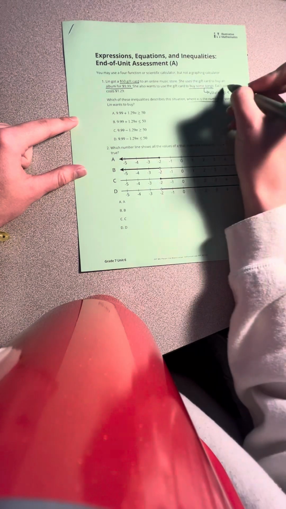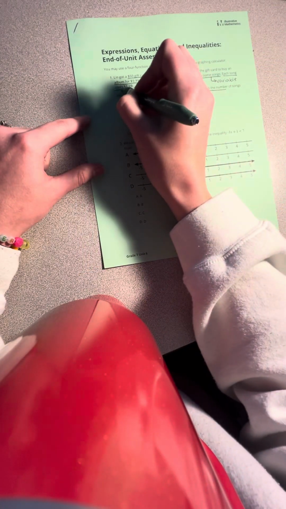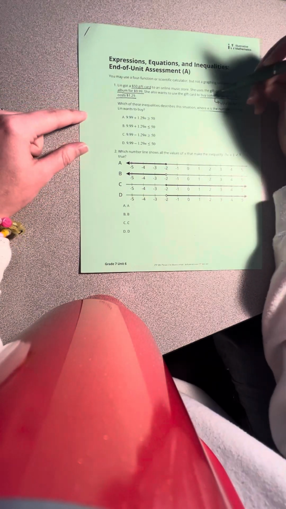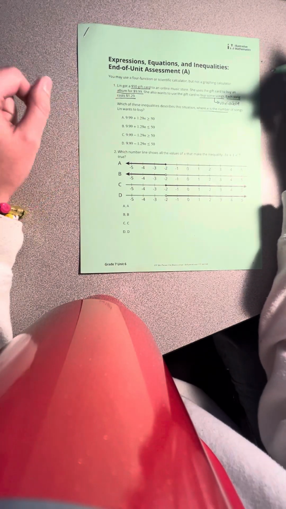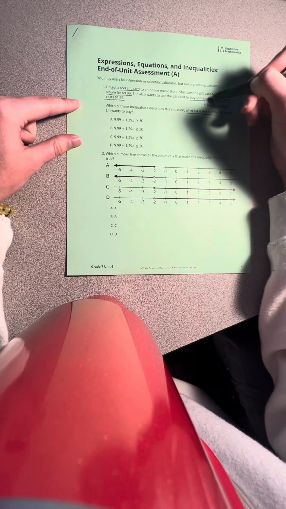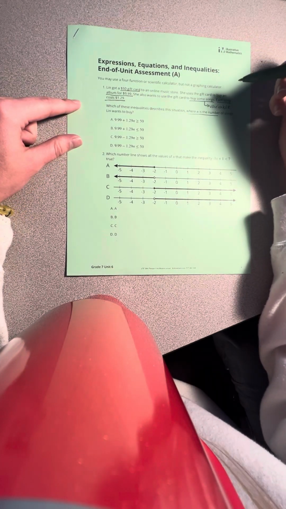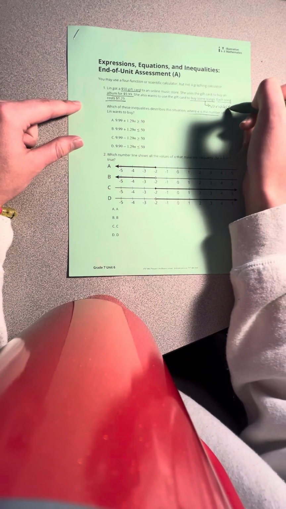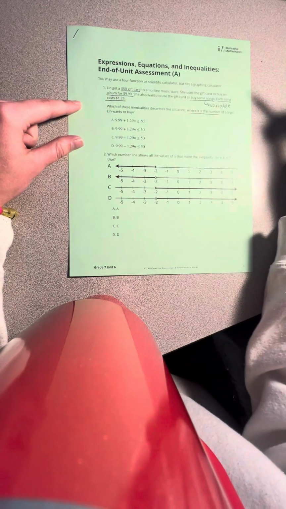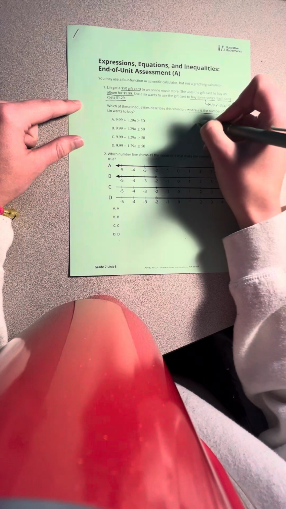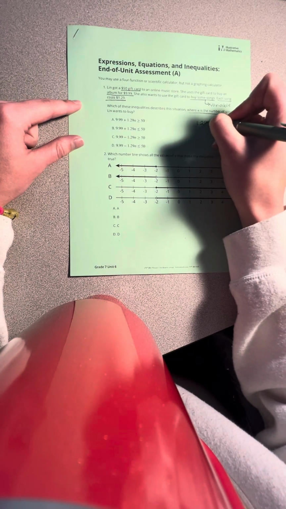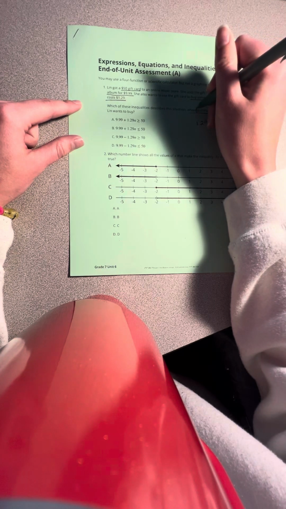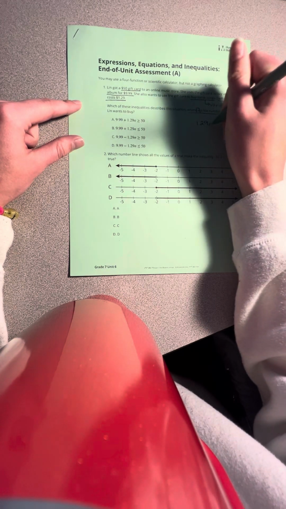Okay, each song costs $1.29. So no matter how many songs I buy, each one's going to cost $1.29. So I know that those two things are going to go together. And since I'm buying multiple songs, I'm going to multiply my variable by the cost of $1.29. So I know I have $1.29 times n, because it says n is the variable we're going to use.